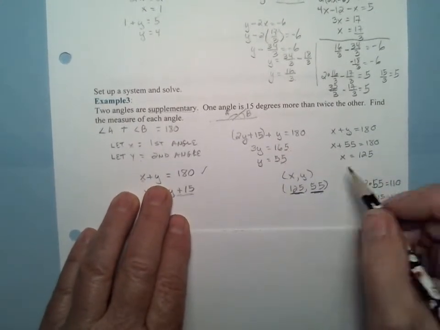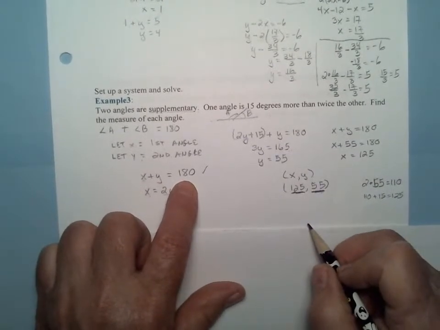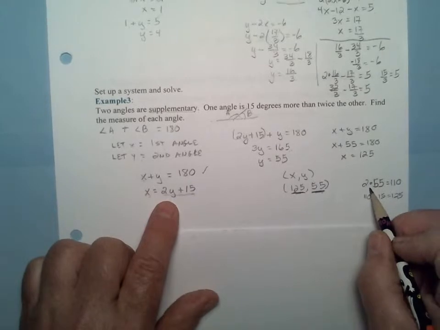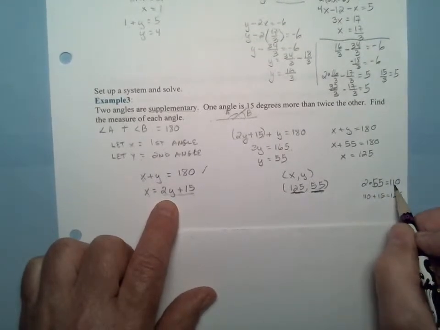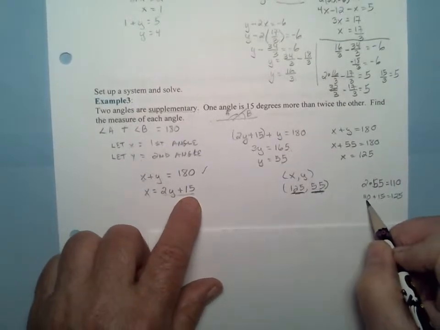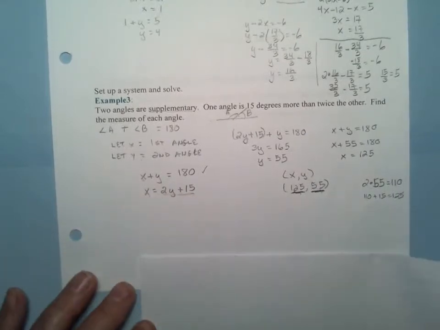To check, I can look at these two. Do they add up to 180? You bet they do. And I'm going to check in the other one, and I did that over here. 2 times 55, 2 times the y value, is 110. And if I take that 110 and add 15 to it, I get 125, which is the same as the x value. So that's good.